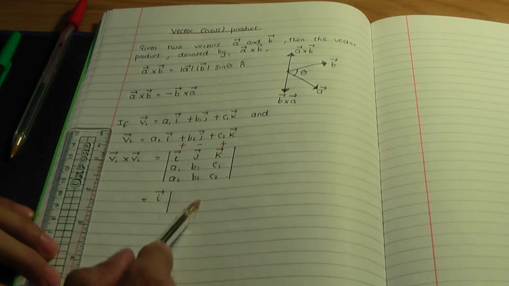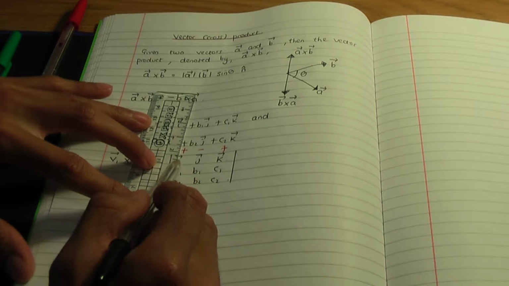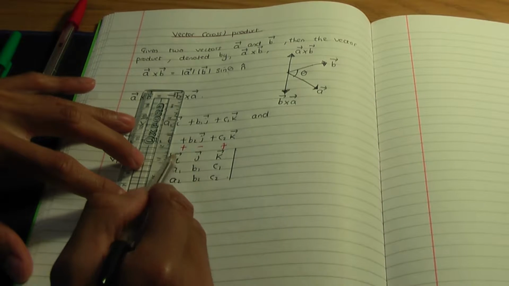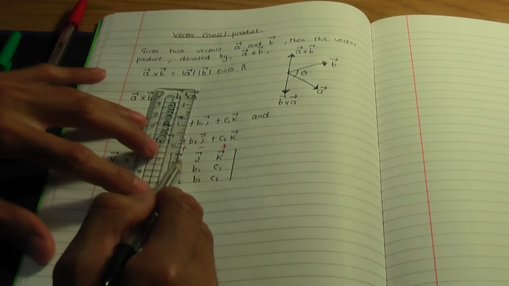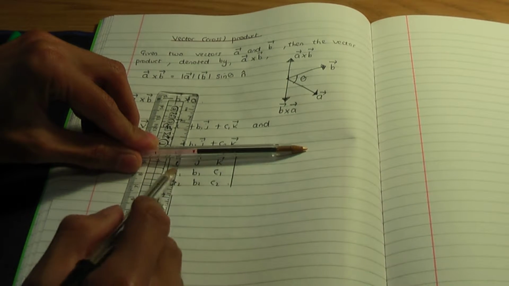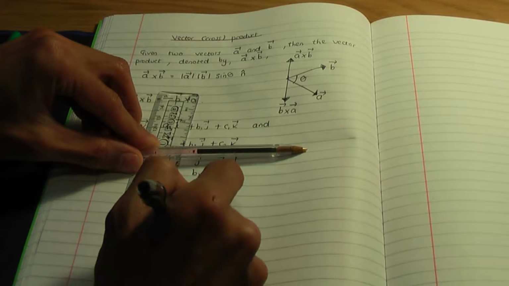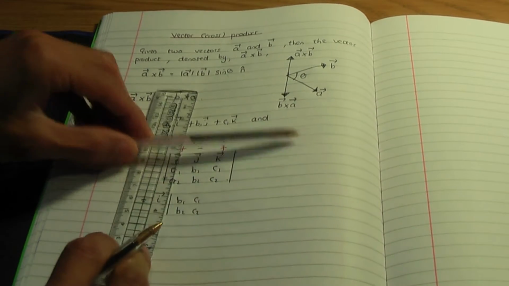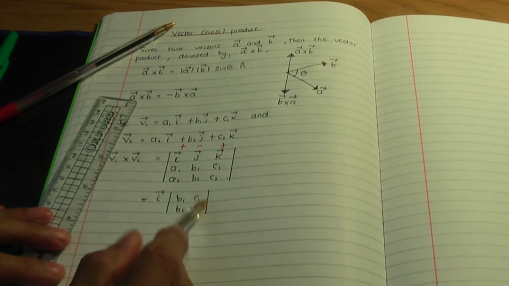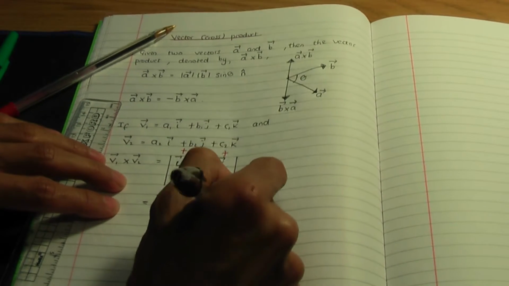To find the elements of that 2 by 2, all you do is cross out the row and the column associated with that element. If you cross out the row and column associated with i, we have B1, C1, B2, C2. Those will be the elements of the first determinant.